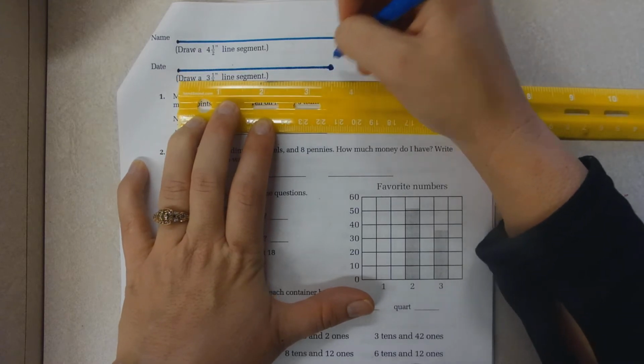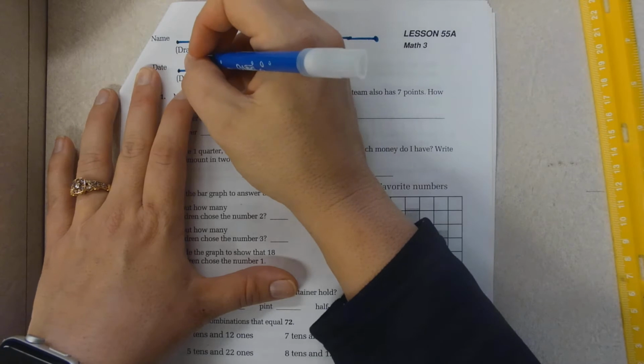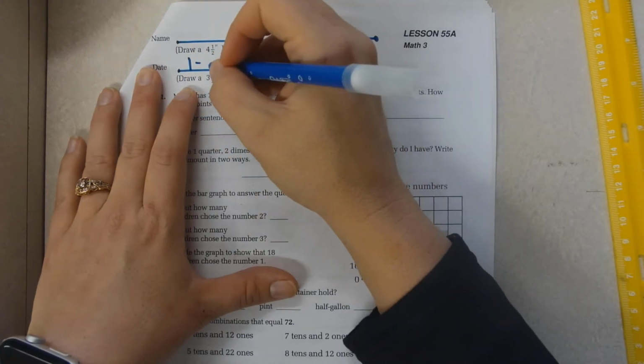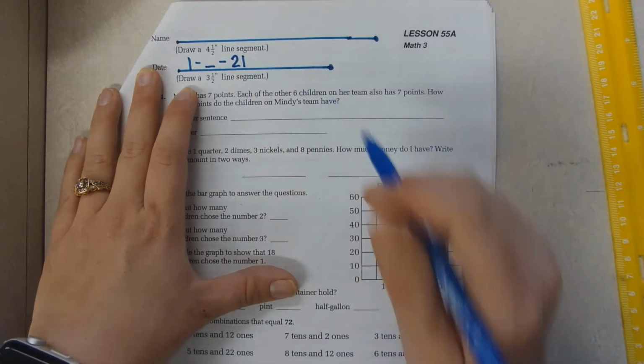3.5. Now I just wanted to remind you that we are in the month of January, so this is our first month. I don't know what day you will be doing this, but we have changed years. We are in 21.